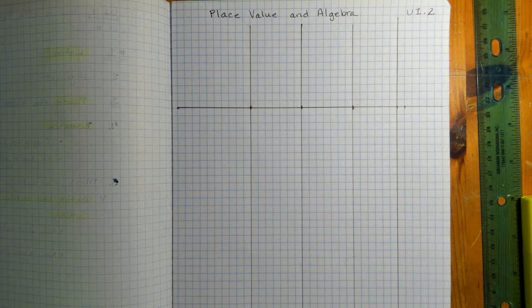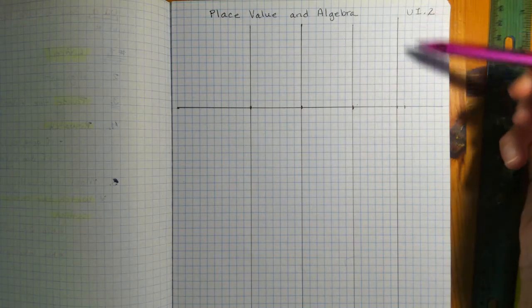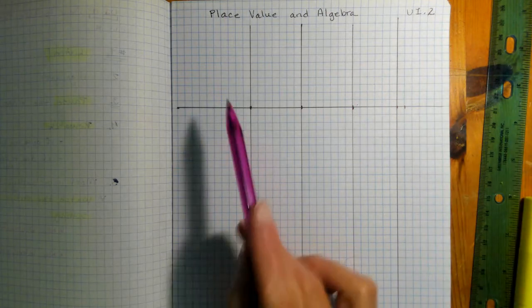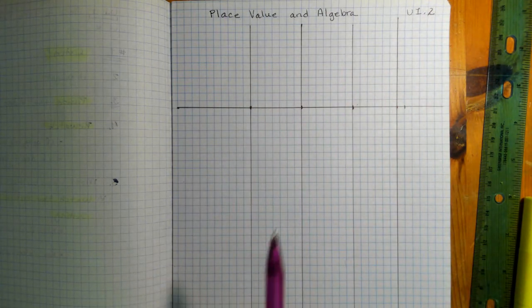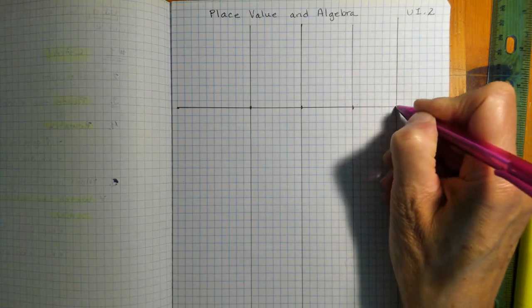What I'd like for you to do is pause the video and go ahead and draw this little chart. Make sure you have plenty of room on the top because we're going to be writing some information there, and keep your columns nice and wide. Now that you've copied this graph down, we're going to put a decimal right here.